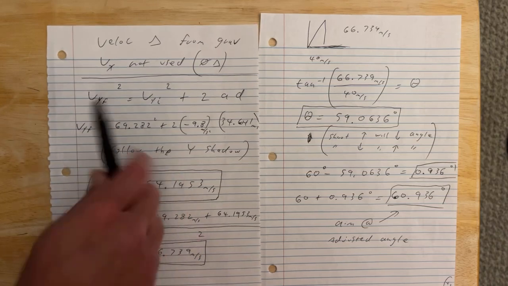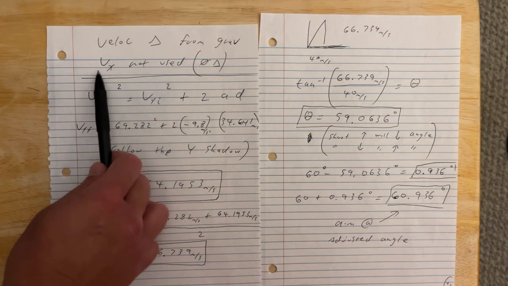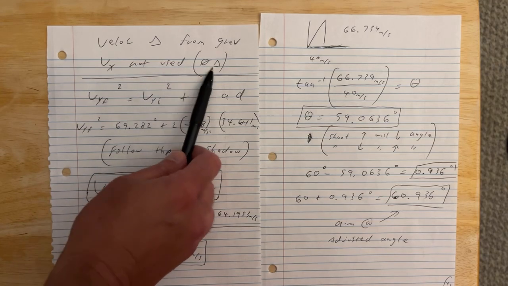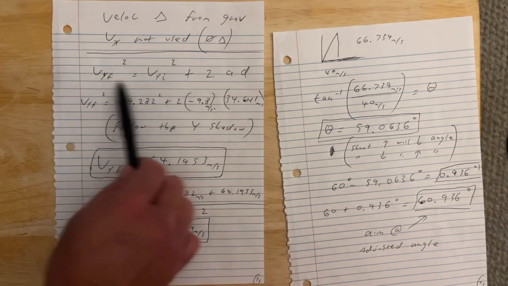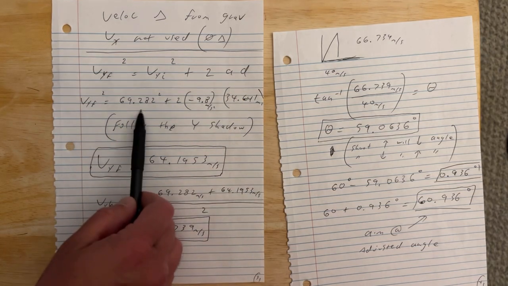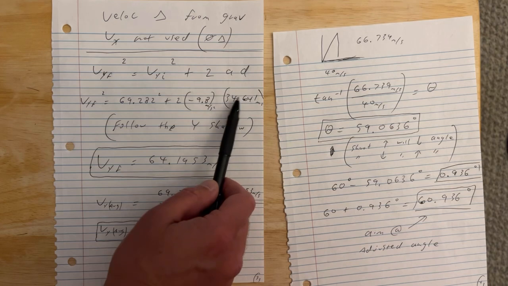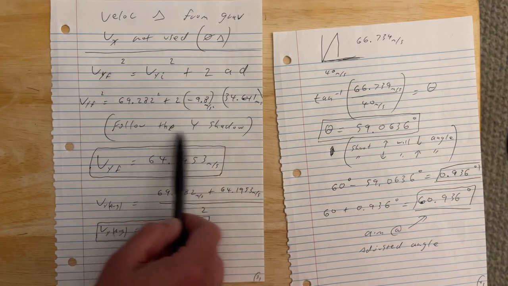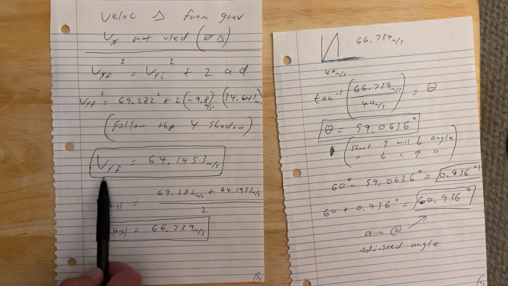And what I say here, velocity change from gravity is what we're going to be assessing here. Velocity in the x direction is not used because there's no change. Gravity only affects velocity in the y direction. Kinematic equation, plug in our numbers to get our final velocity right here. And because I already got the distance in the y direction, there's my velocity in the y direction final, 90 to average them.